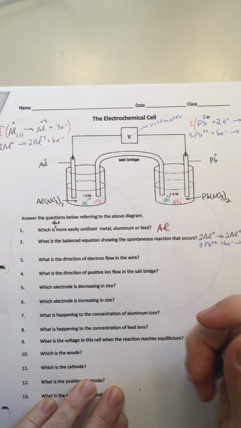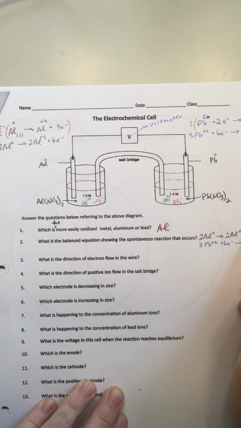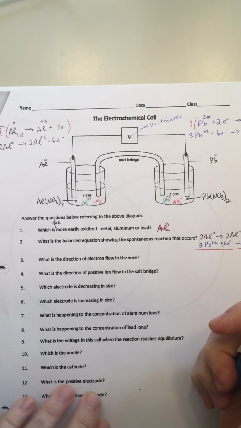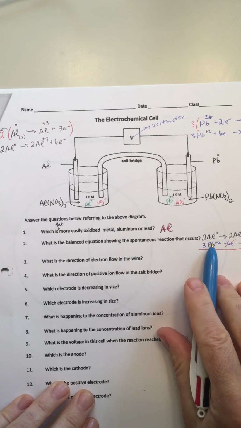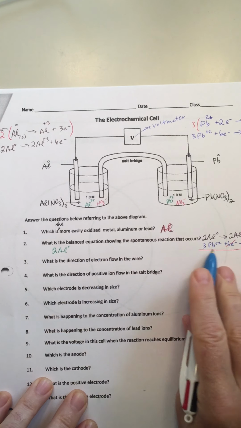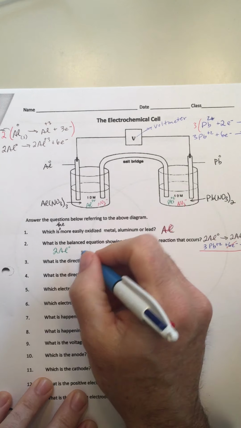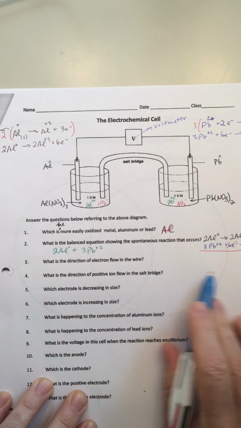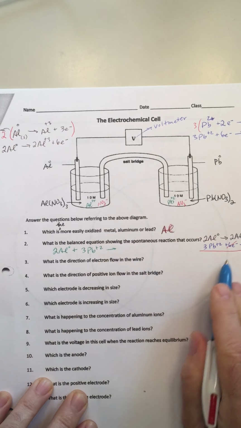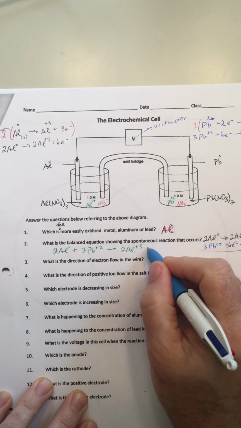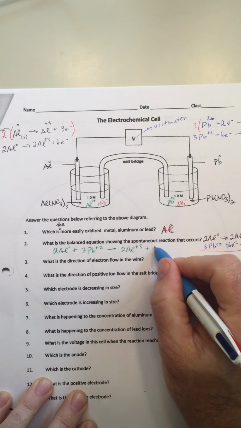Okay, now I can take care of my electrons. We have to have the same number of electrons in both. And what's my sum? That's going to be my answer here. I'll make that one in green. So my final answer here is 2 aluminum plus 3 lead 2+ yields 2 aluminum 3+ plus 3 leads.